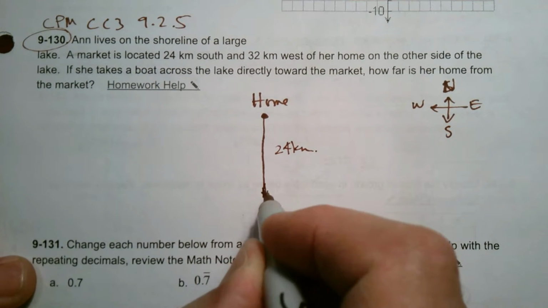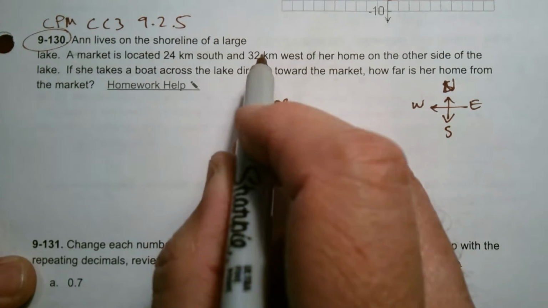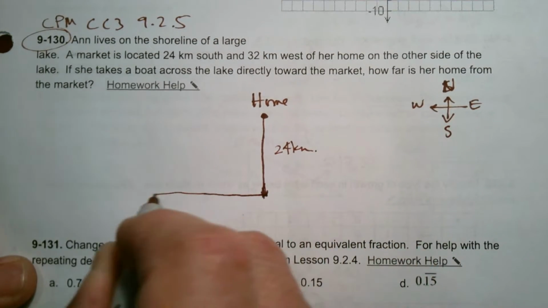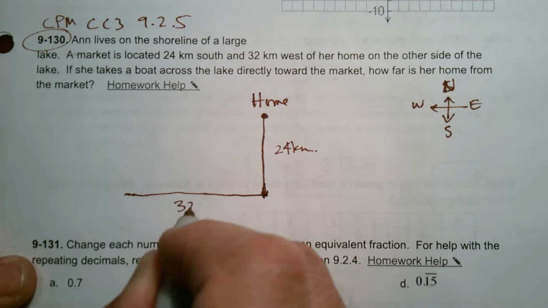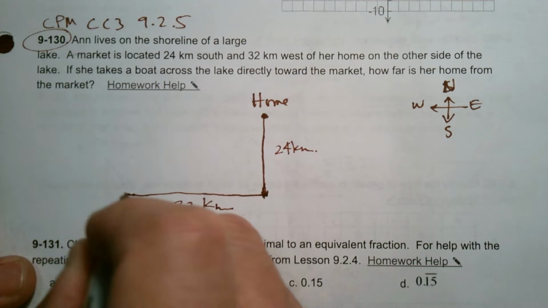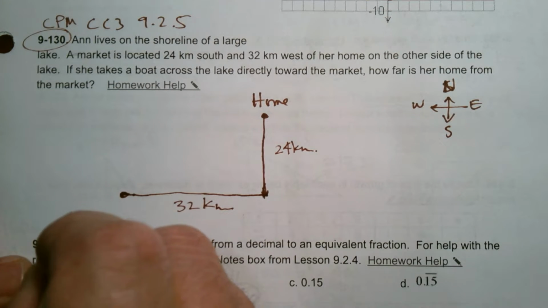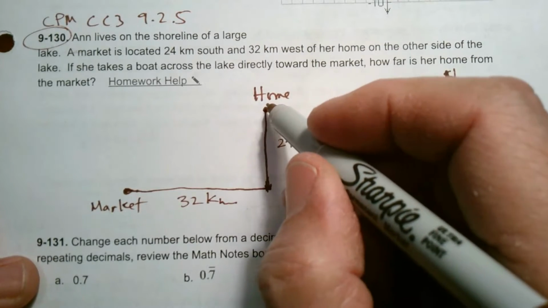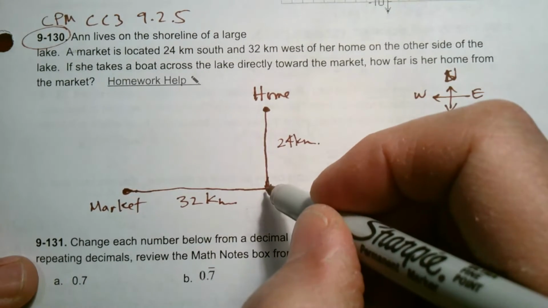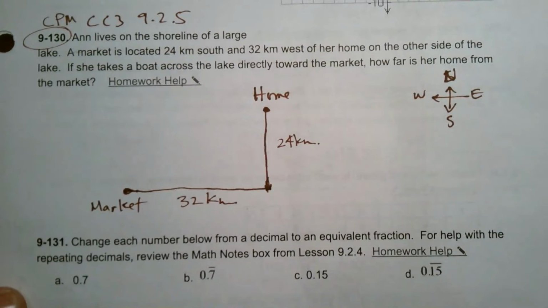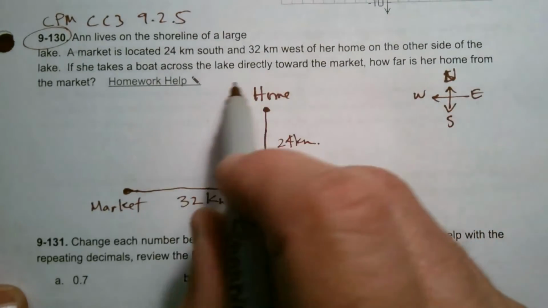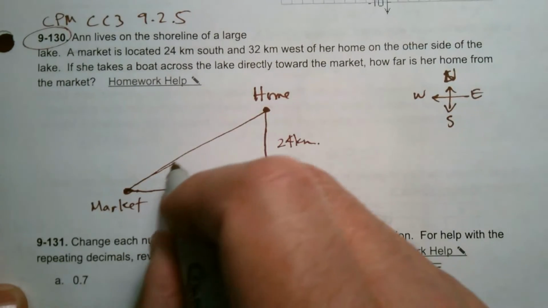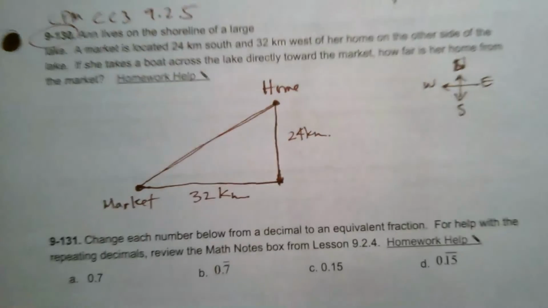Then after going directly south, there would be a 32 west. So that's going this direction now, and that would be 32 kilometers. And then right here is the market. So to go to the market around the lake, it's 24 south and 32 west. It wants to know, if she was able to get on a boat and go directly to the market, that's the distance I want to find.